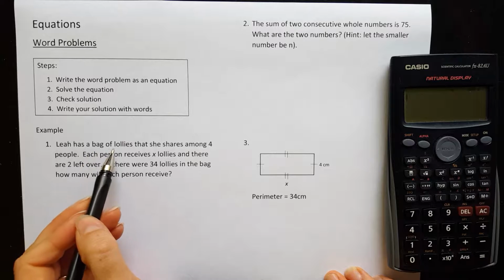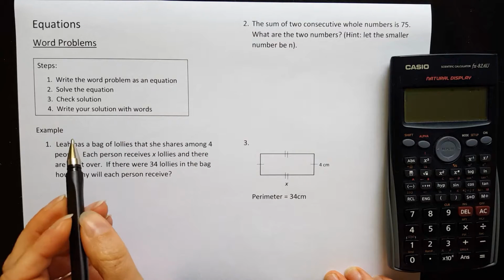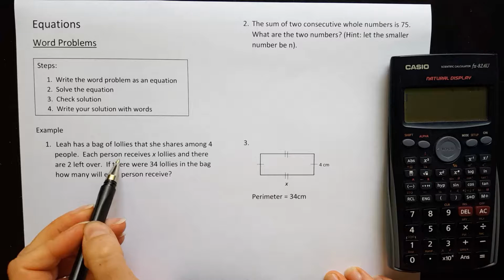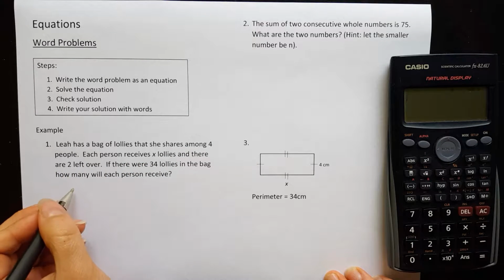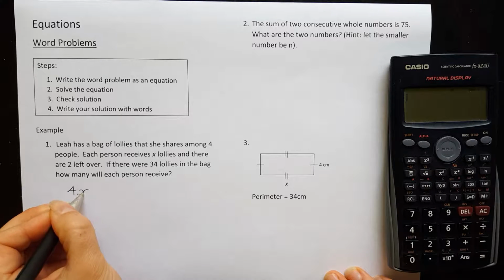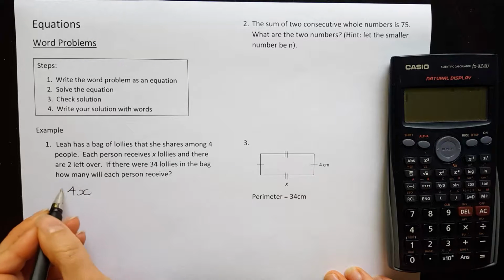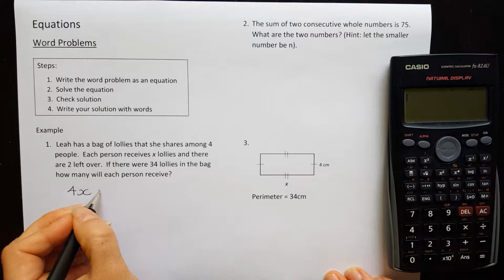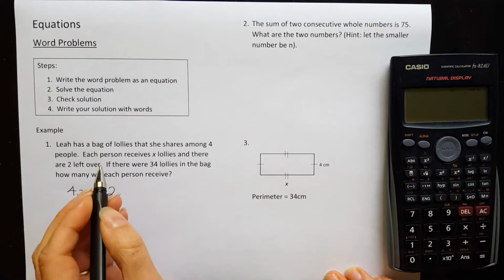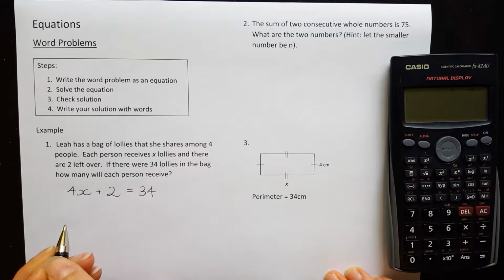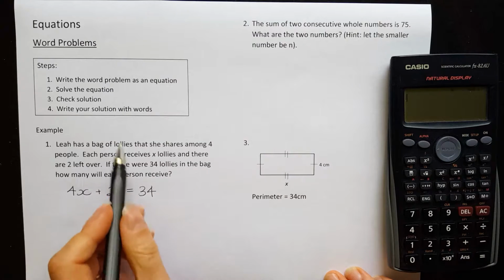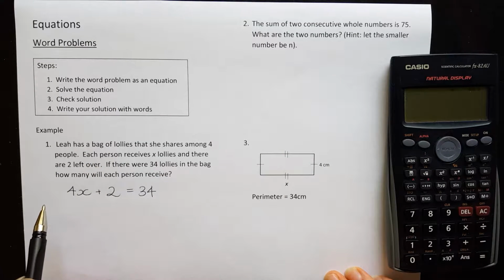In here it says, she shares her lollies among 4 people. Each person receives x lollies. So if each person gets x lollies and there are 4 people, 4 lots of x, or 4 times x, would tell me how many lollies go to all the people. Then it says there are 2 left over, so plus 2 of the leftover ones gives us a total of 34 lollies. Okay, so that's the equation that represents this word problem.